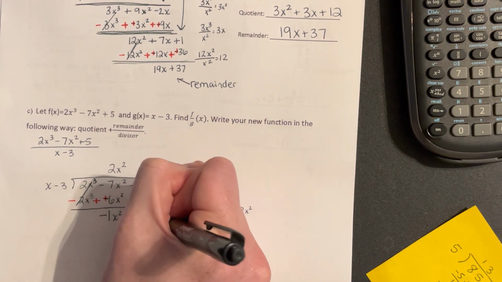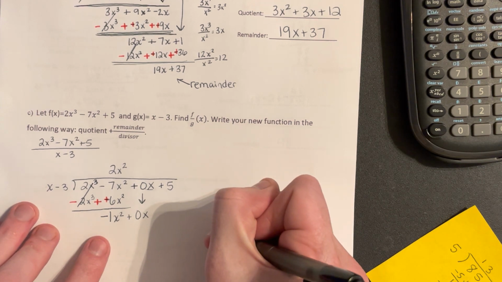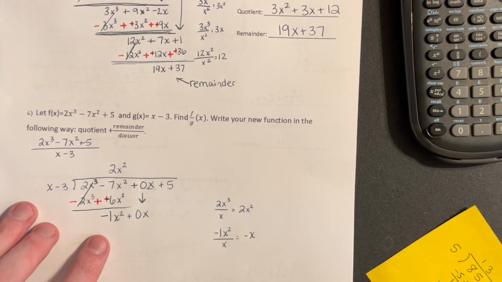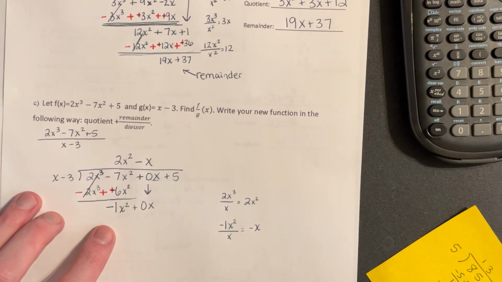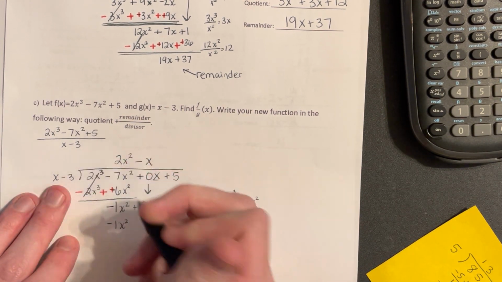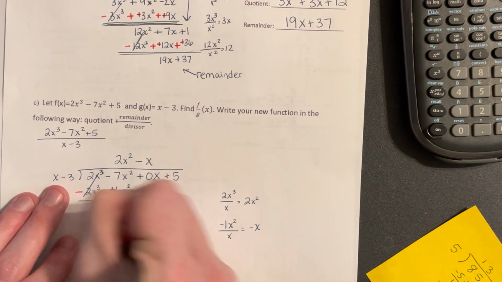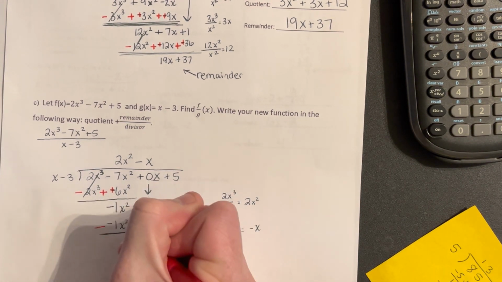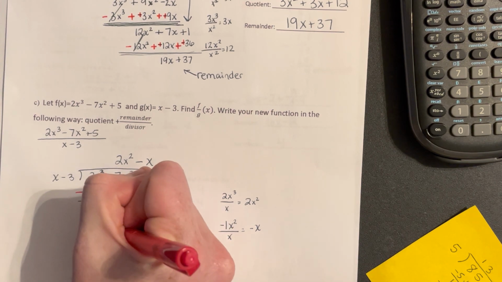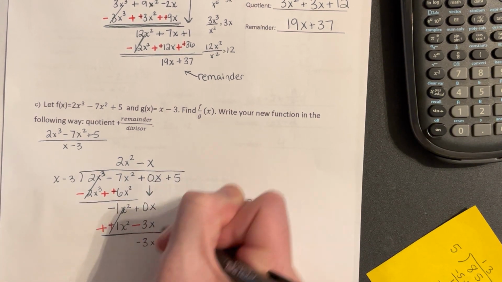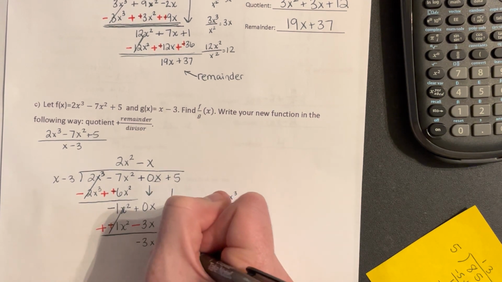Bring down our 0x. We just write that out in our scratch work here. So that would be a negative 1x when we divide. Multiply that through is negative 1x squared. Negative x times negative 3 is a positive 3x. And we draw a line. Every single time we draw this line, we're subtracting. So we've got minus and minus. Minus a negative is plus a positive. That's 0. 0 minus 3x is negative 3x. Bring down the 5. So plus 5.